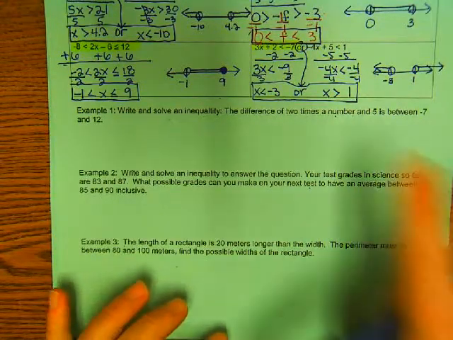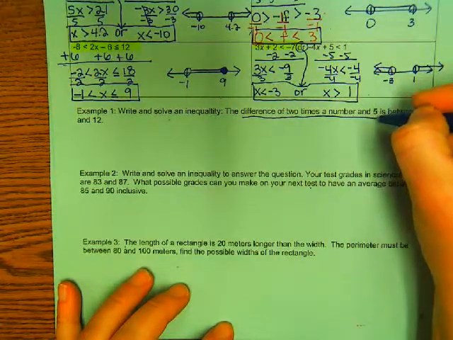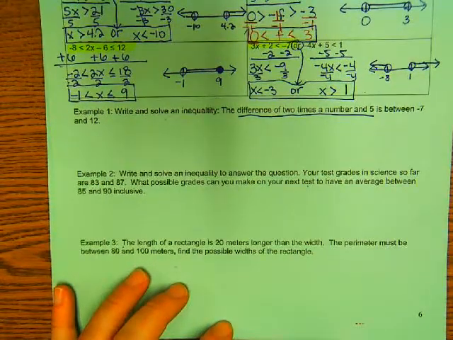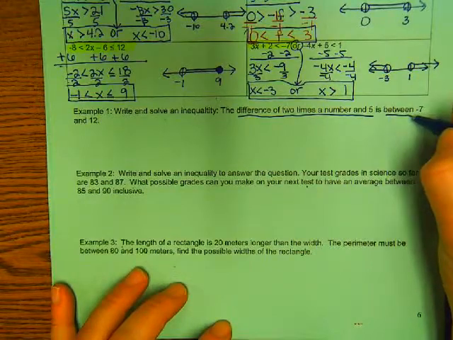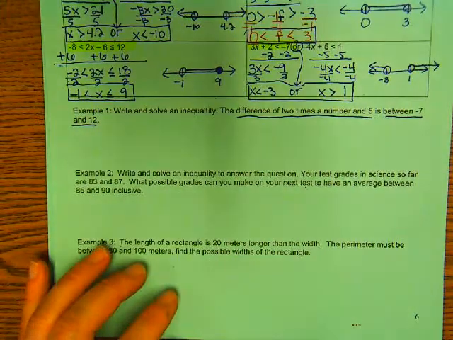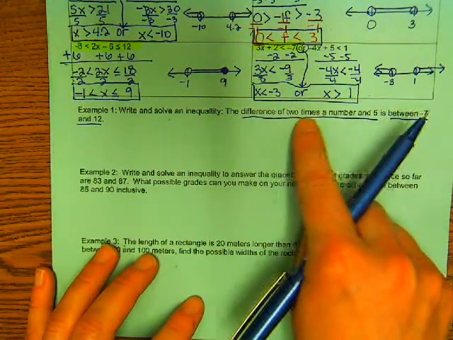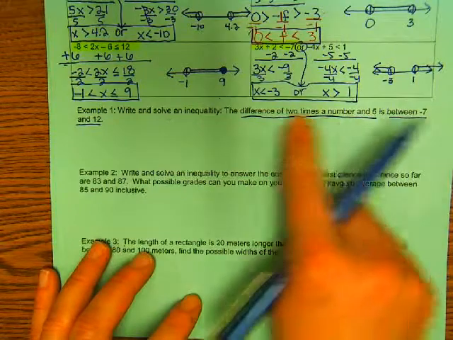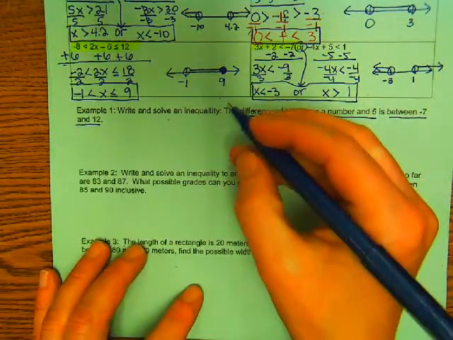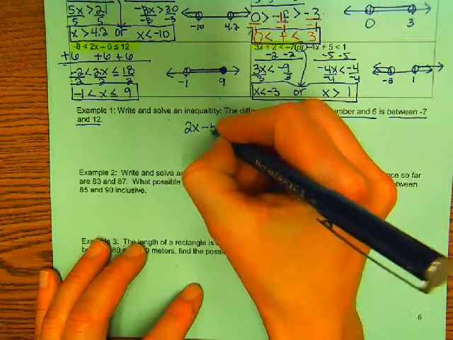The difference of 2 times the number and 5 is between -7 and 12. So first I am going to write an algebraic expression for the difference of 2 times the number and 5. Difference means subtract, so I'm going to write 2x minus 5.